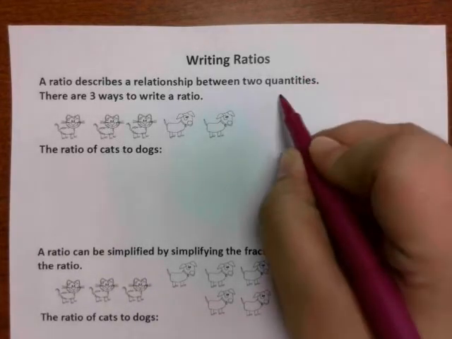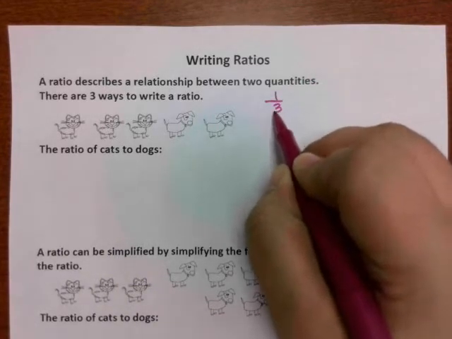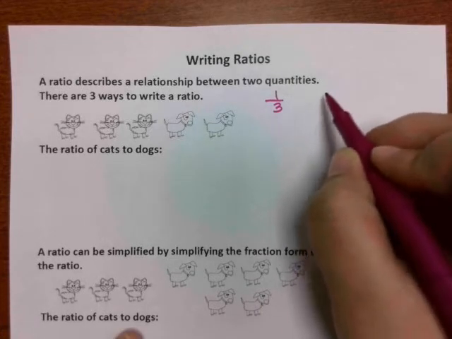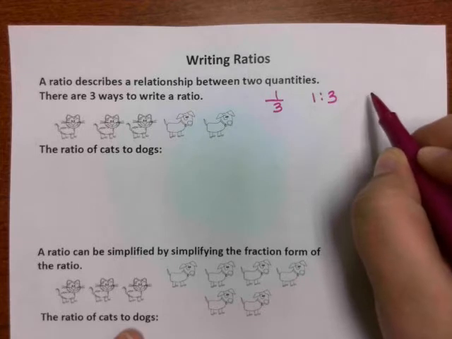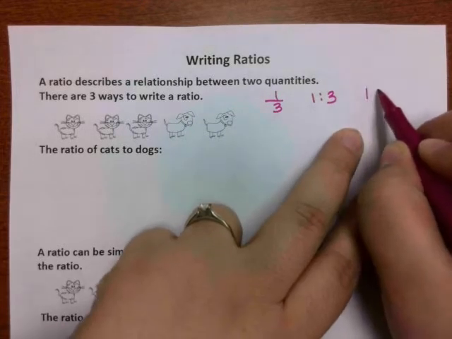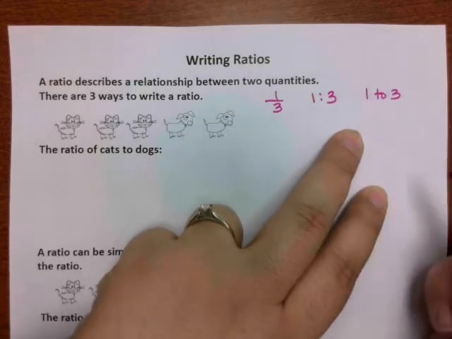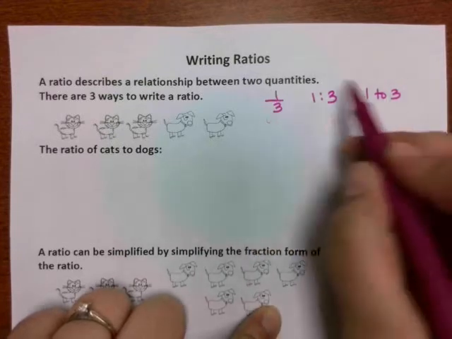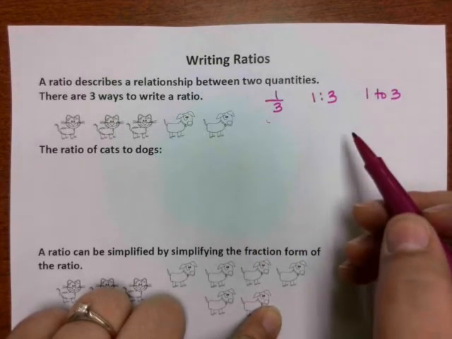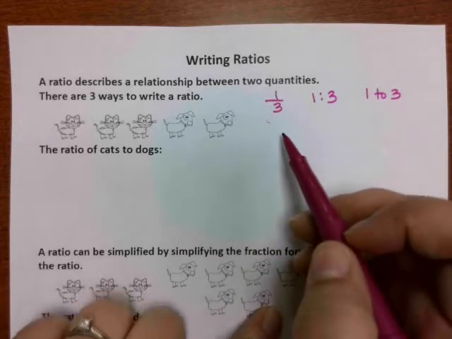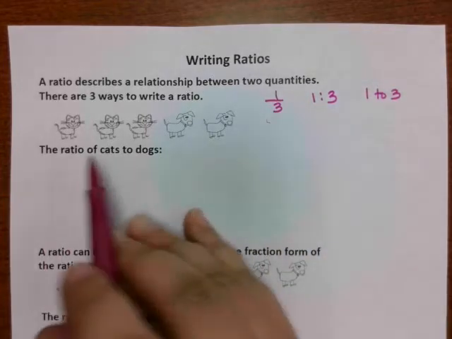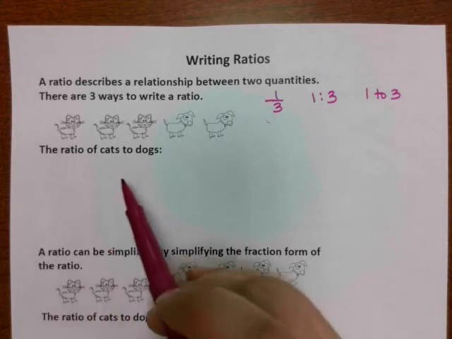So let's say my ratio was 1 to 3. That would be the first way I could write it, as a fraction. Then I could write it with the colon, 1:3, or I could write it with the word "to" in the middle, 1 to 3. Okay, so those are the 3 ways you can write a ratio. But we're always going to start with the fraction because we need to simplify it if we need to. Anyway, let's get started.